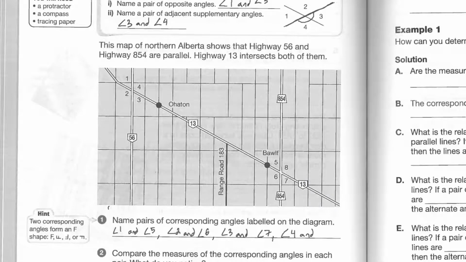If I had just one measurement of these two parallel lines with a transversal running through them, for example angle 1, then due to these rules, angle 3 is the same as angle 1, angle 5 is the same as angle 1, and angle 7 is the same as angle 1.